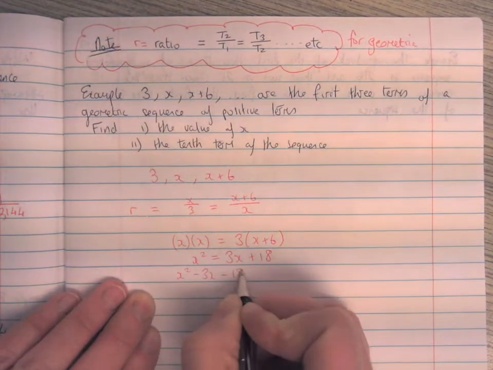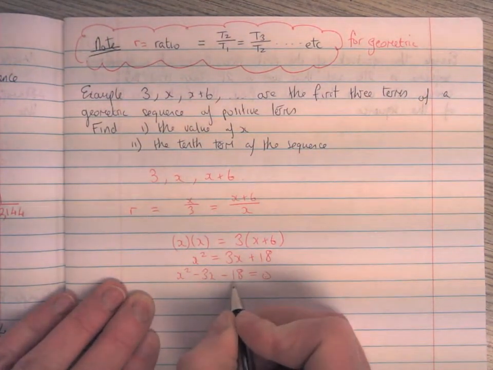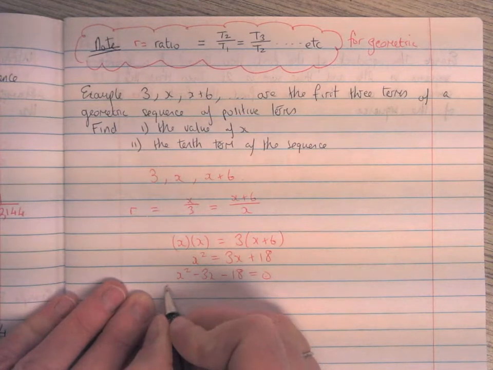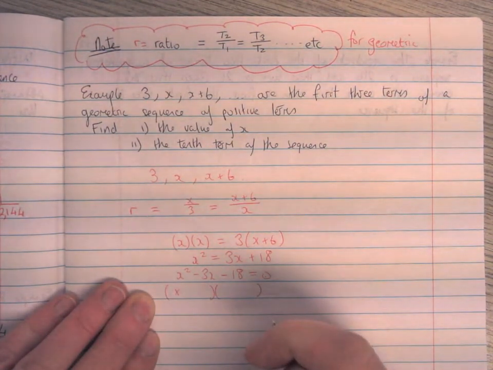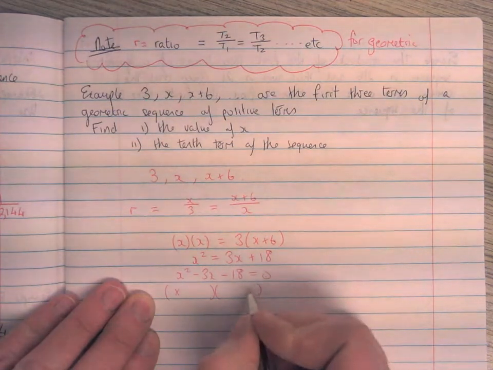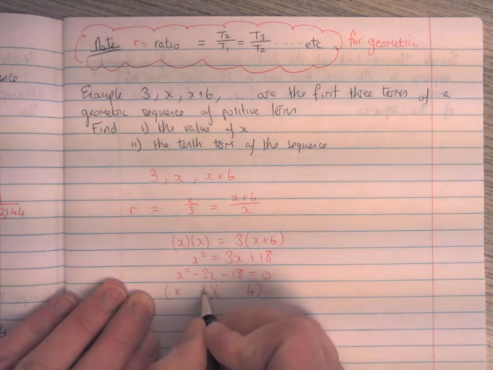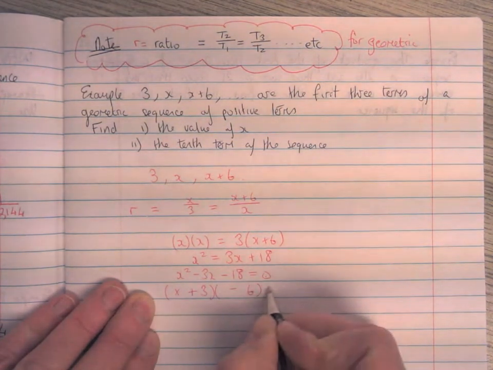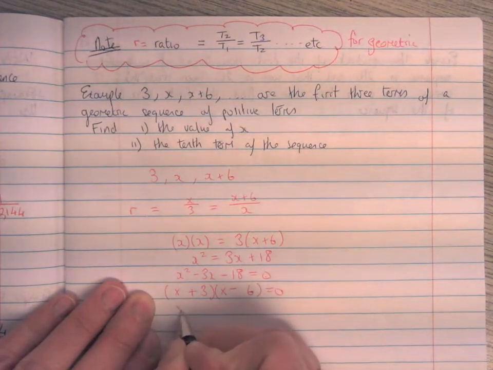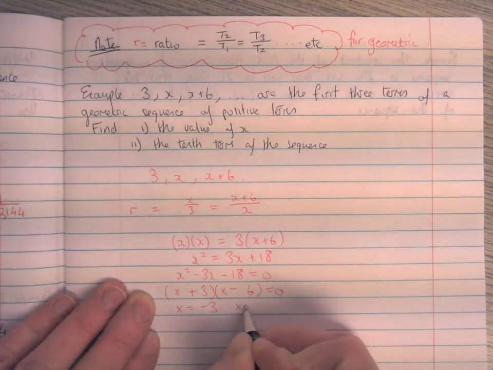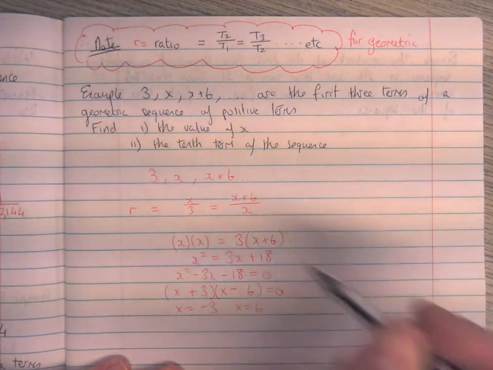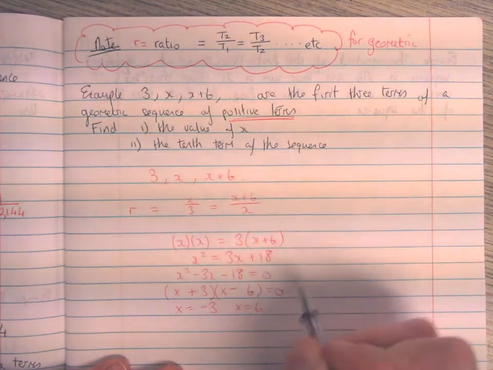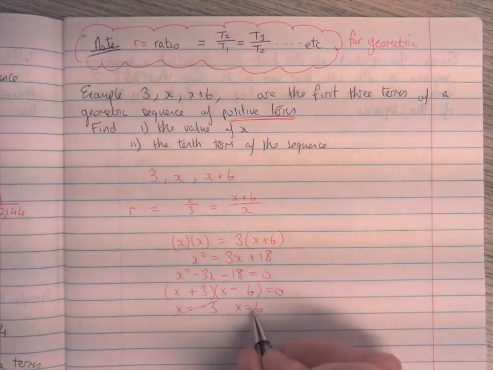We'll end up with 2 values of x. x is equal to minus 3 and x is equal to 6. Now it said positive terms, so it can't be the minus 3, so x is 6.